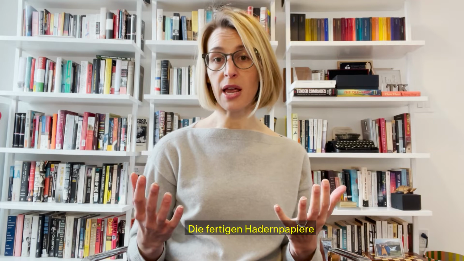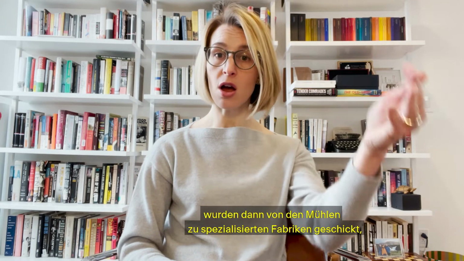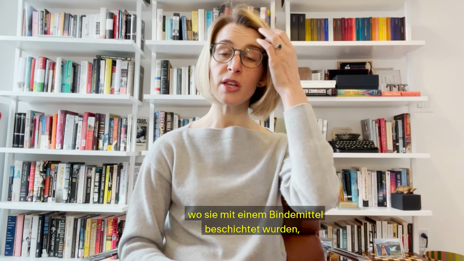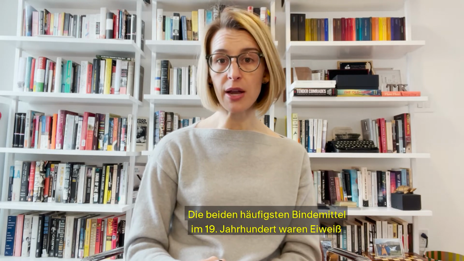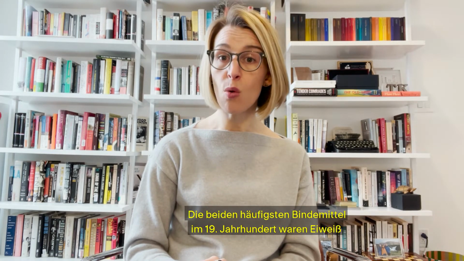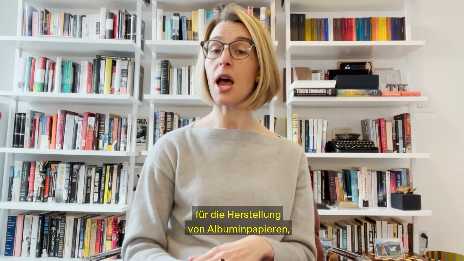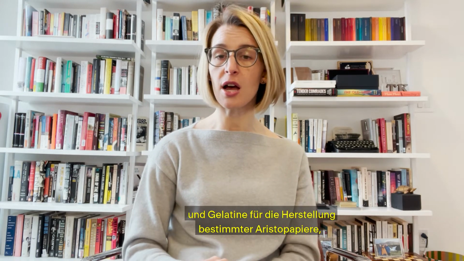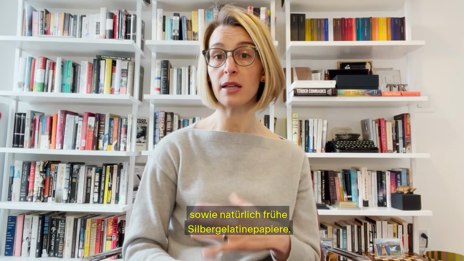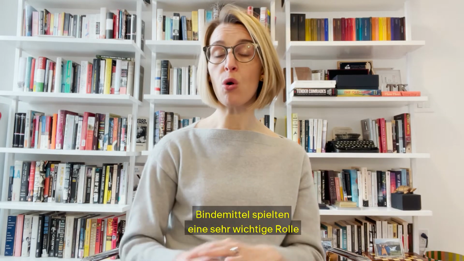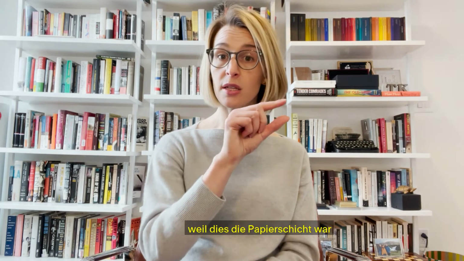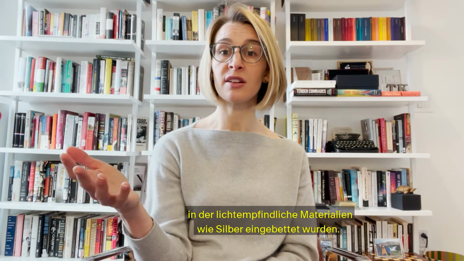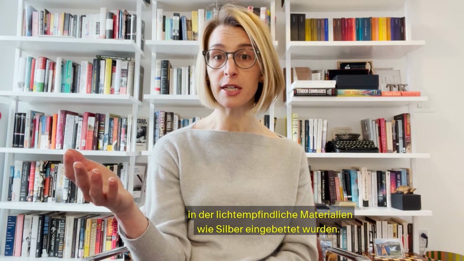So these finished rag papers would be sent from these mills on to specialized factories where they would be coated with a binder for photographic use. The two most common binders during the 19th century were egg white for the creation of albumin papers, and then gelatin for the creation of certain aristotype papers, as well as, of course, early silver gelatin papers. Binders played a very important role in 19th and also 20th century photographic papers because this was the layer of the paper where light-sensitive materials such as silver would be suspended.